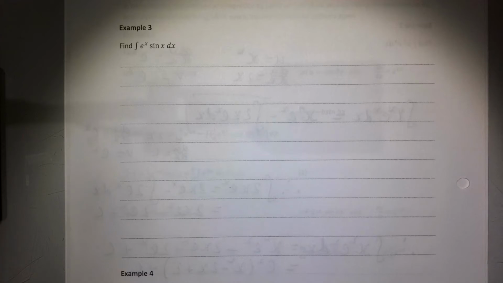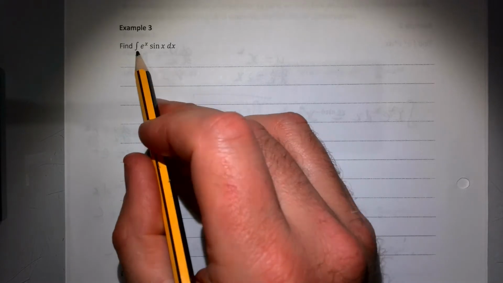This is A2 Further Maths. We're on chapter 7. It is further integration, and we're looking at repeated integration by parts. So it's quite an unusual example here, e to the x sine x. Let's take a look and see how it works out.